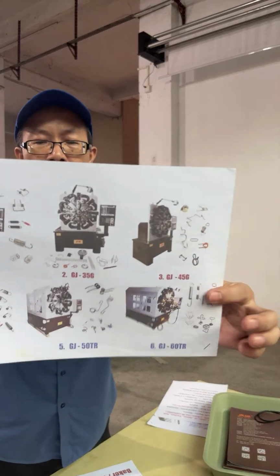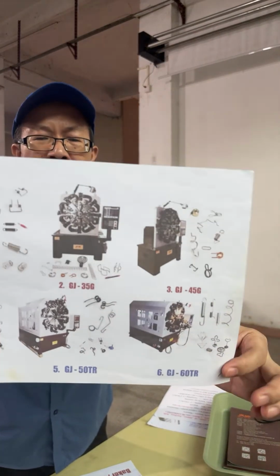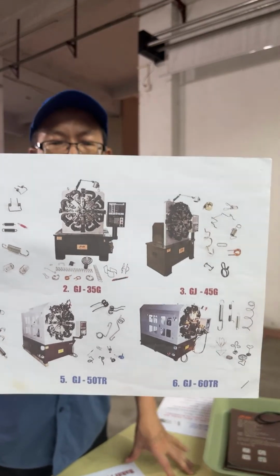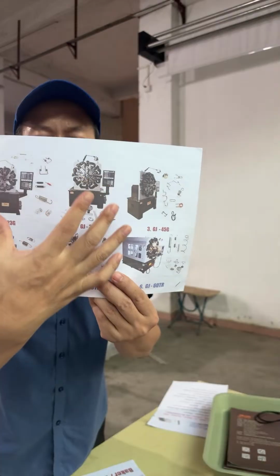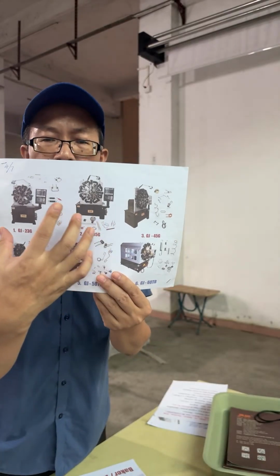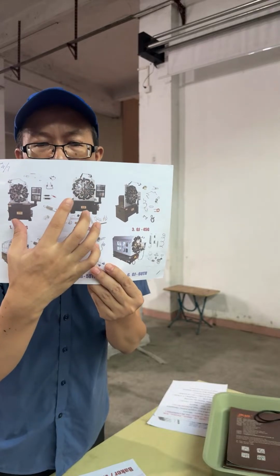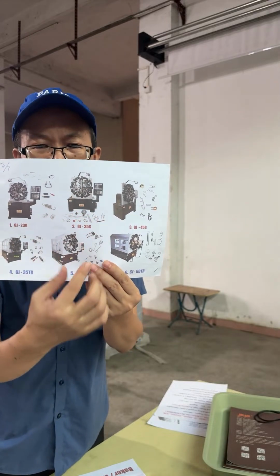And all of them have the ability to mass produce extension springs, with the advantage of being price competitive.